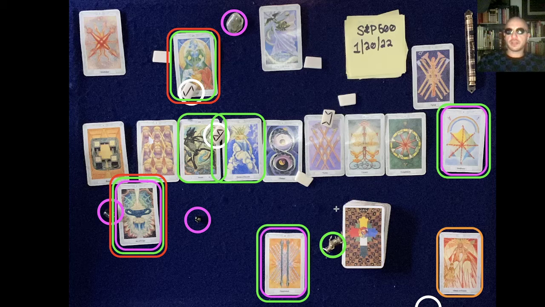All right, guys, that's January 20th, 2022 S&P 500 one-day reading with the meta analysis portion included, meta pattern recognition portion included.